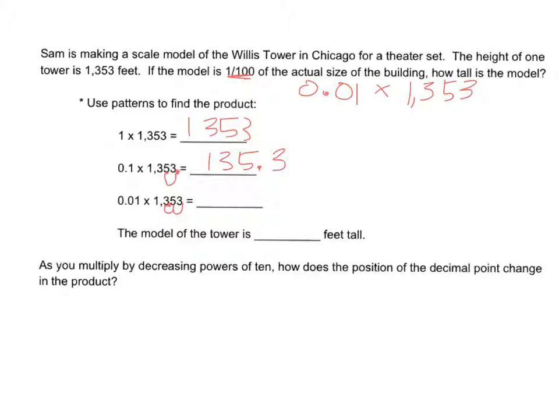Again, notice I'm going ahead and putting in those decimal bumps. I get 13 and 53 hundredths. And then that's what I'm getting at here, 100th times 1,353. So the model of the tower is going to be 13 and 53 hundredths feet tall.